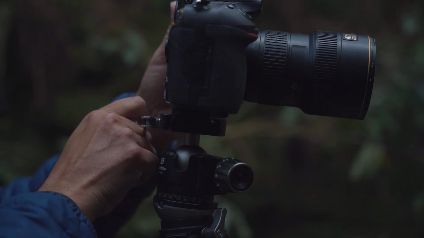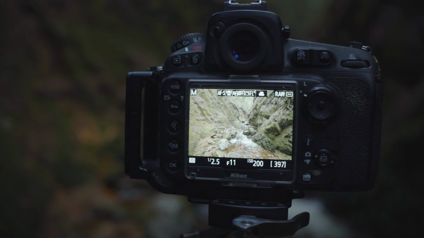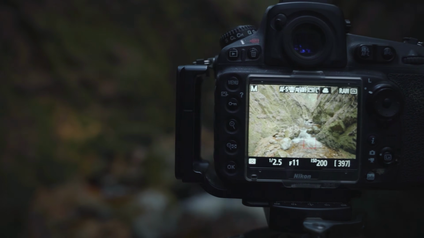I'm breaking down the 7 most critical, non-negotiable tips, the real secrets that will transform your wide-angle pictures from basic snapshots into jaw-dropping, gallery-worthy masterpieces.